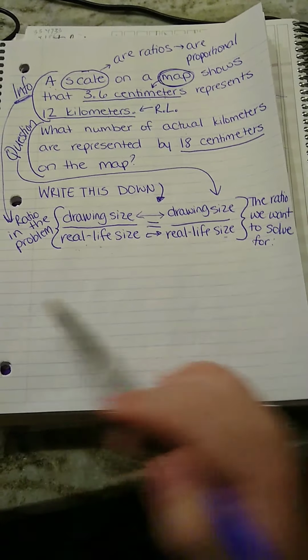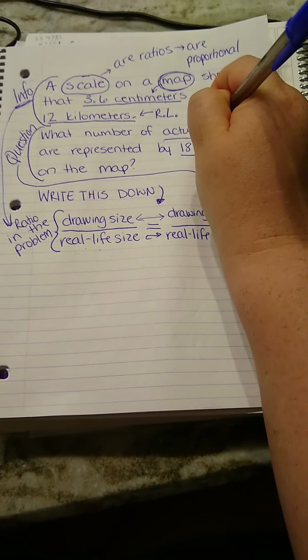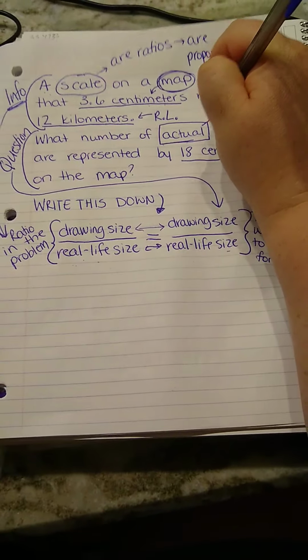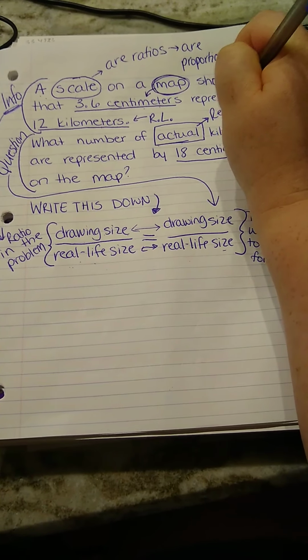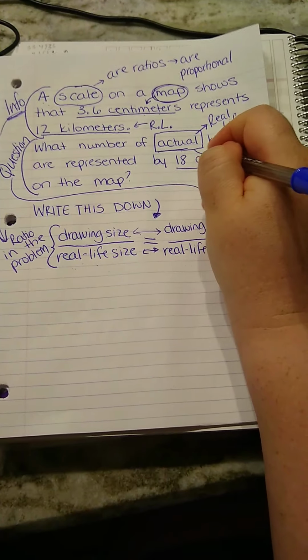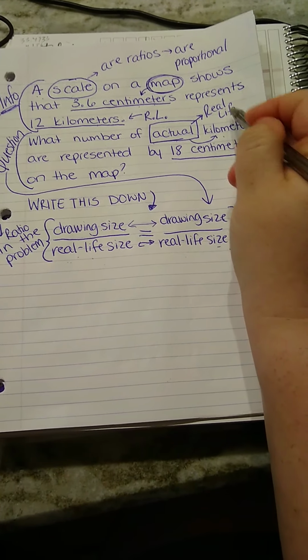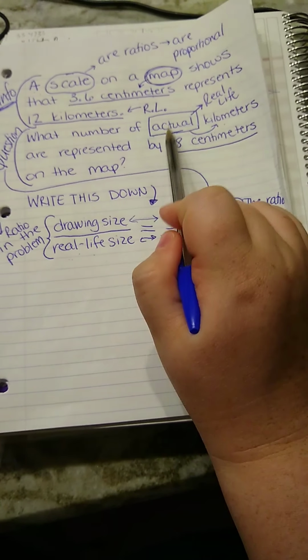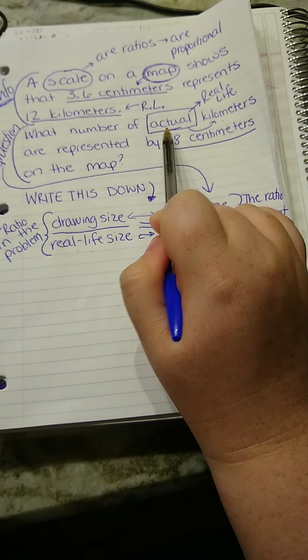Another way to tell is to look where it says actual. That word actual is a code word for real life. It means that the next measurement is going to be your real life measurement. And if you plug in real life for the word actual, it makes sense.